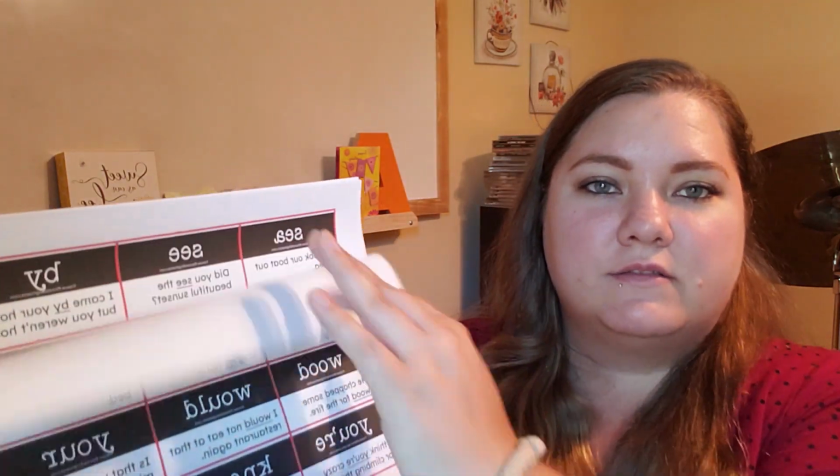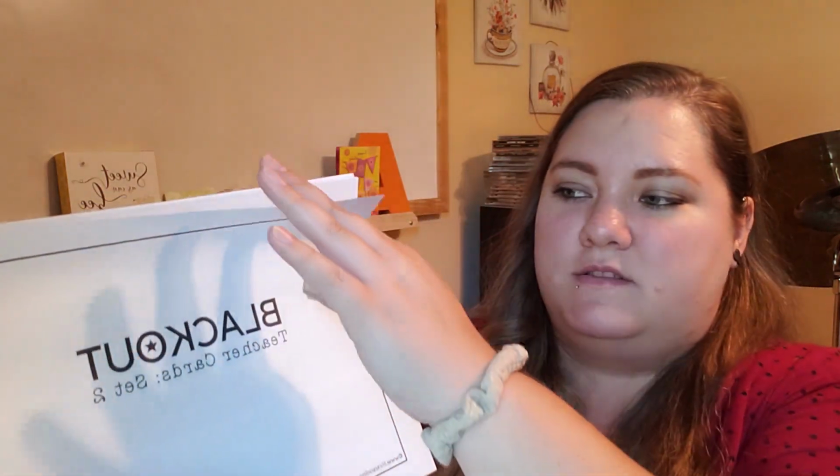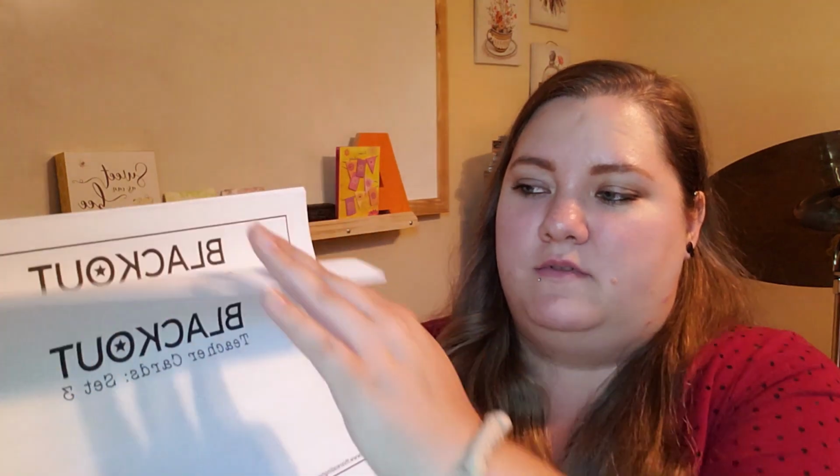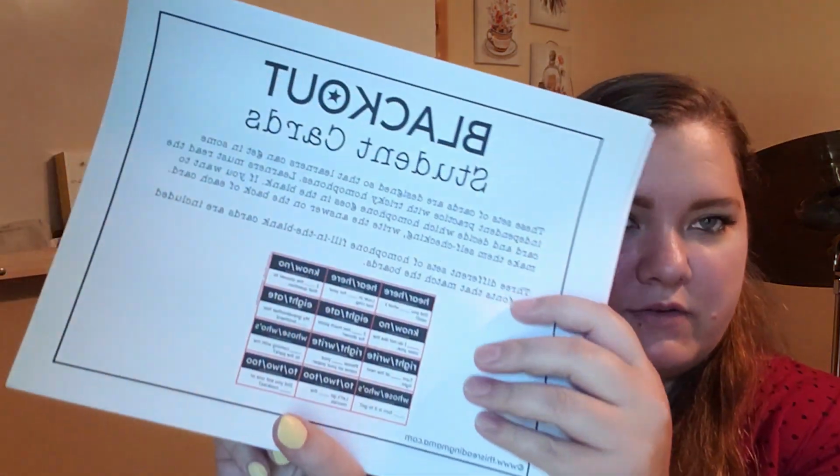And these are colored. So these are all the teacher cards. Set 2, 3, okay. Goes to the teacher cards. Then there's the student cards, and it tells you how to use the student cards. Looks to me like the teacher cards are like answers or something.